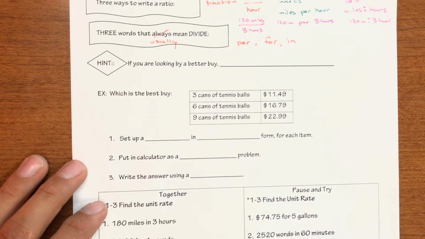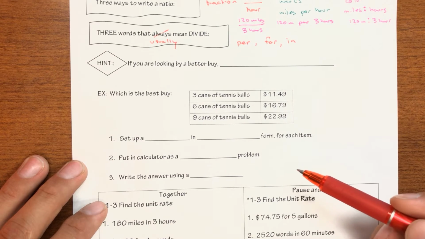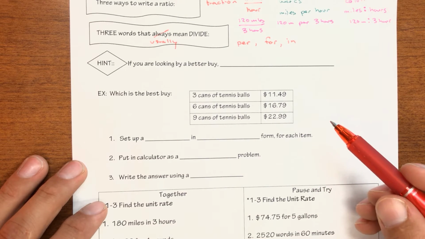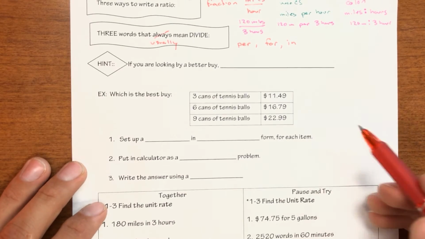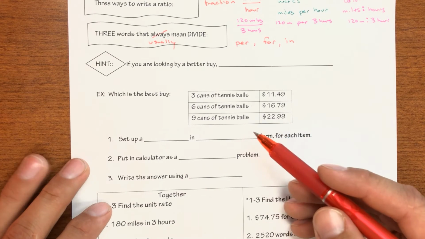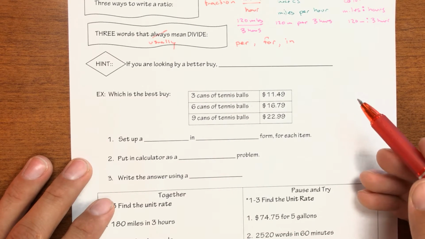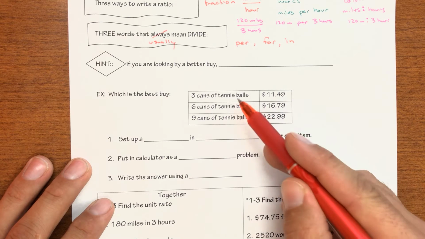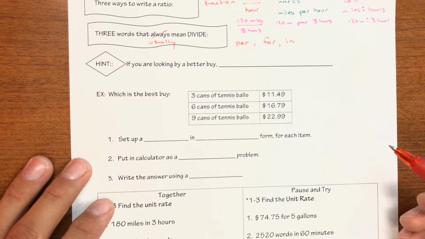And this is one of those real world situations that you're going to have to come to a conclusion on your own someday, where you're trying to figure out which one of these, and it may not be tennis balls, you might be buying milk or bananas or socks or something else, but you're trying to figure out which one of these is going to give you the best price. And so what we're looking for when we're looking for best buy, and this goes back to the hint, is we're comparing the cost to how many cans of tennis balls that we're getting.